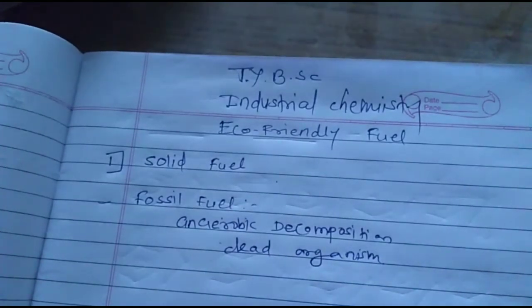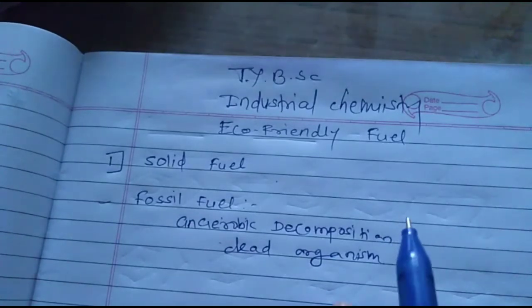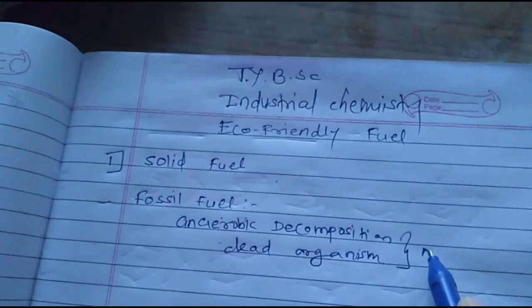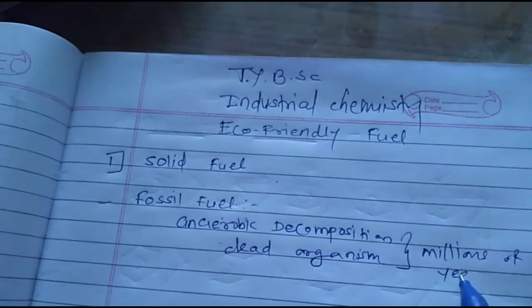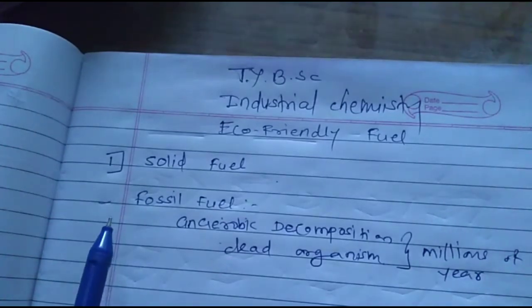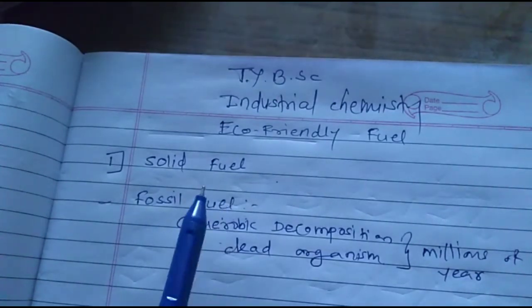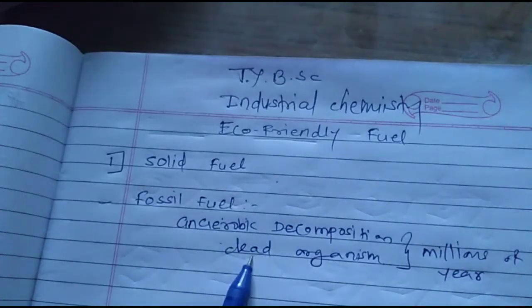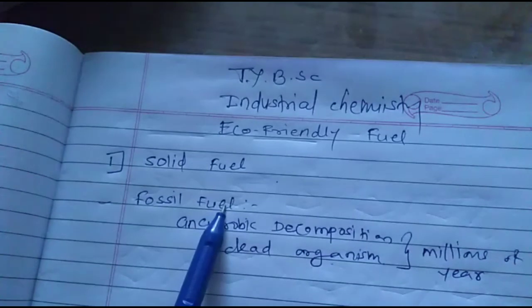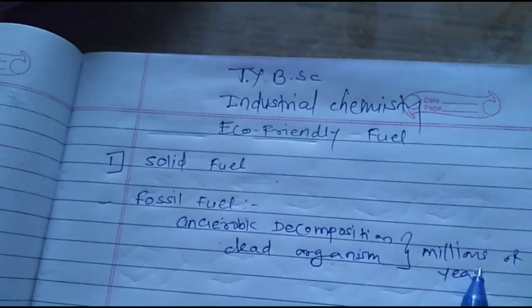The age of the organism and their resulting fossil fuel is typically millions of years. That means the preparation of fossil fuel requires the anaerobic decomposition of buried dead organisms. Then only there is a formation of fossil fuel, but it requires millions of years.